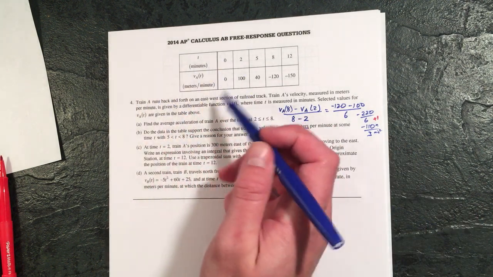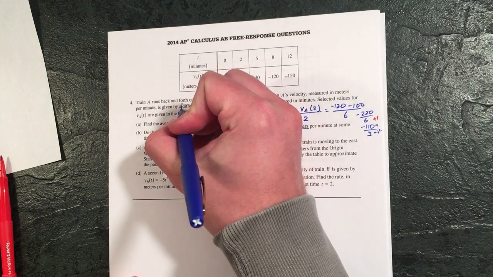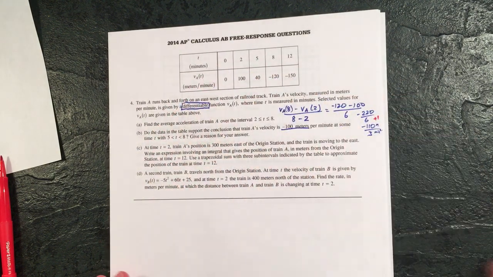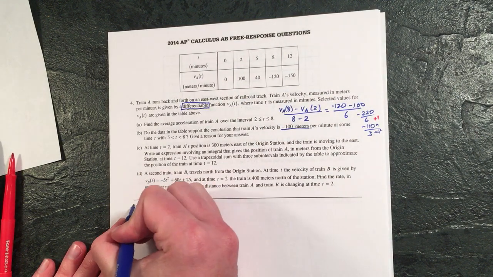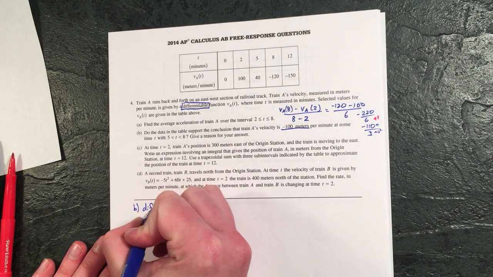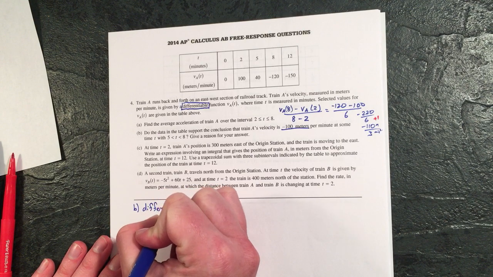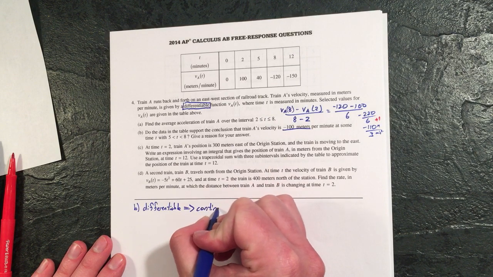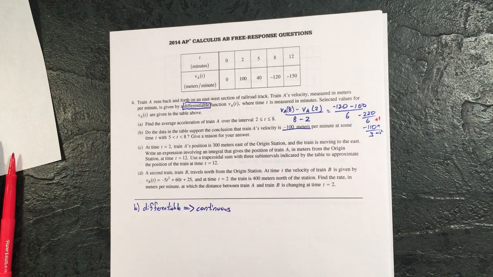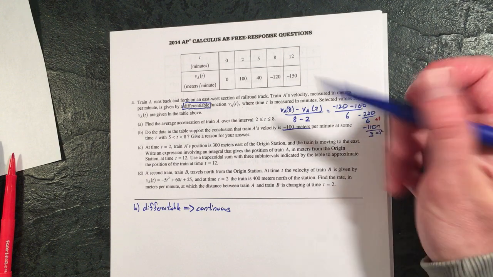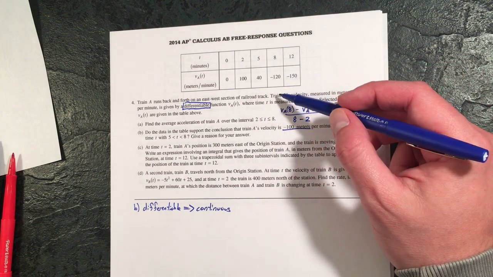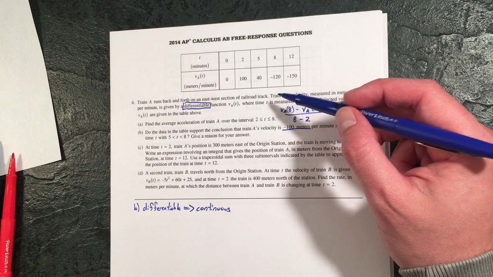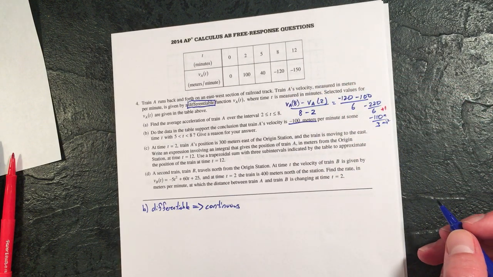There's one key word in this question that's going to be big for us, and it's that it's differentiable. Remember, if something is differentiable, that implies that it's continuous. And if it's continuous, that means there are no jumps or blips in the graph, which means it has to hit every value between 40 and -120 in this time frame. And that is called the intermediate value theorem.